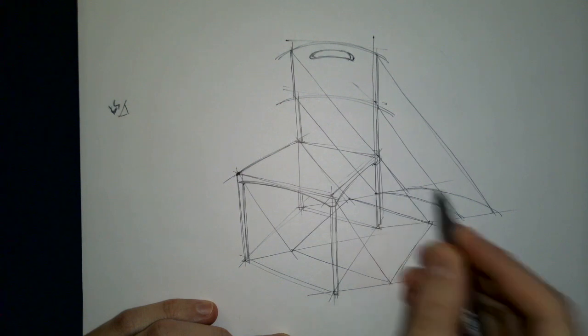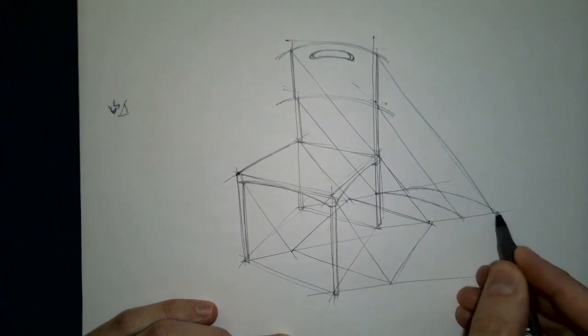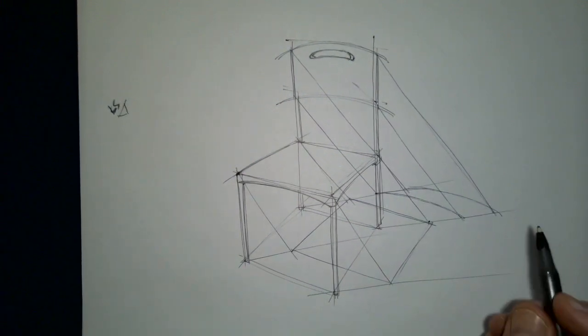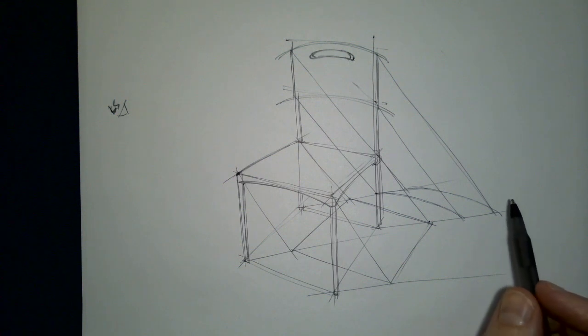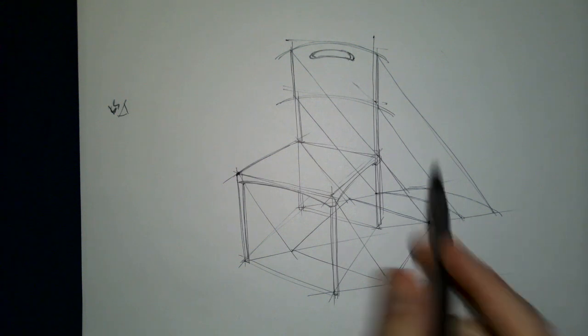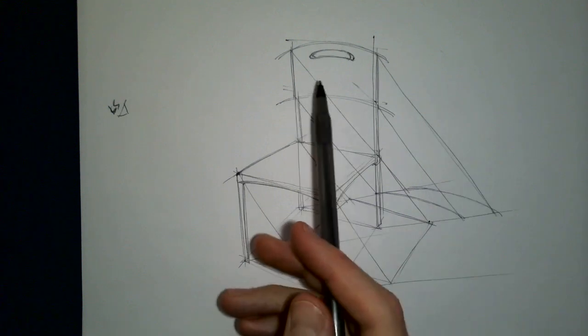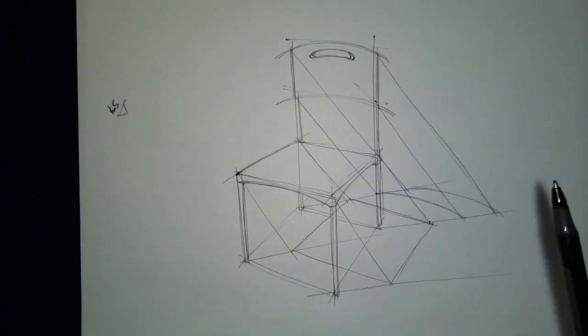As you can see, it's quite a distorted shape. This looks nice and flat, very prominent. You can see a lot of the shape of it.